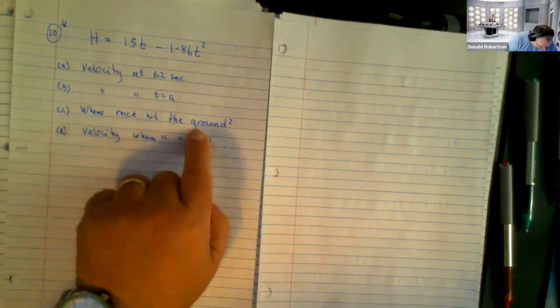So question C is not going to involve any of this stuff. Question C is, when will this rock hit the ground? Now, if you imagine this was time and this was the height of the rock, it would probably look something like that. Isn't that the usual kind of thing that you do when you throw things in the air, right?